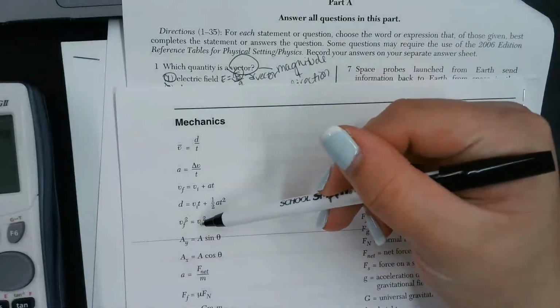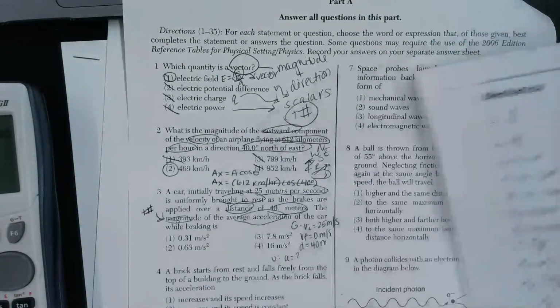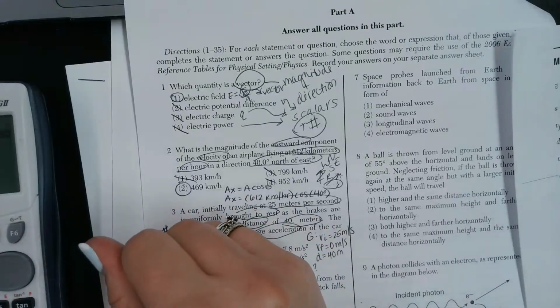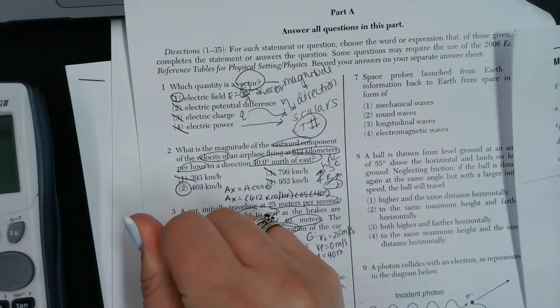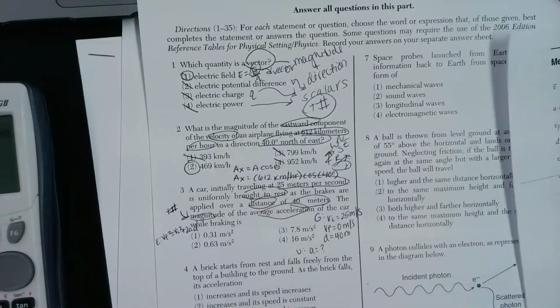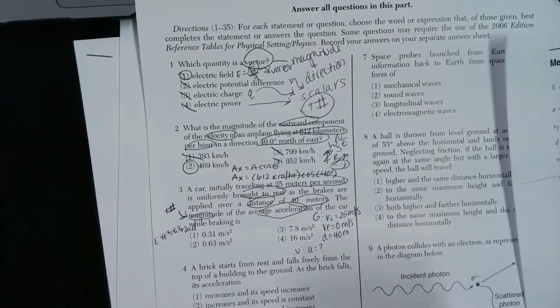Okay, VF, VI, A, and D. Look at that. So we're going to use the timeless equation. So we have VF squared equals VI squared plus 2AD. I know you're like, wow, there's really not a lot of room here. Yep, that's how it goes on the physics Regents.